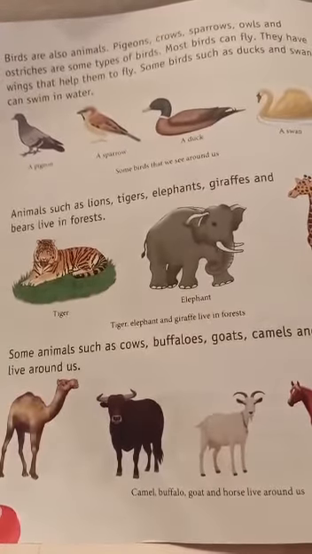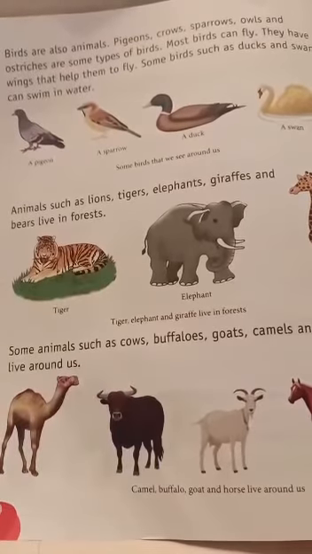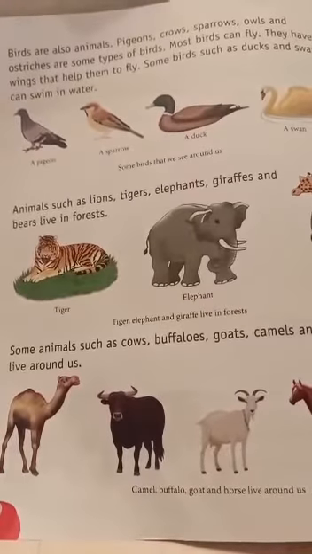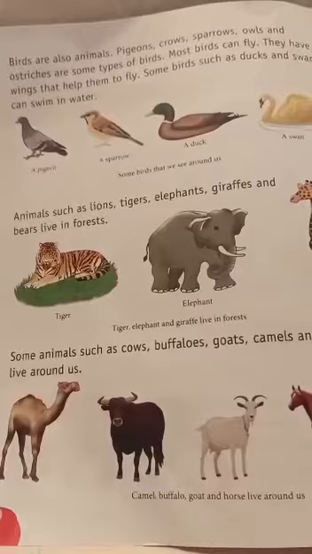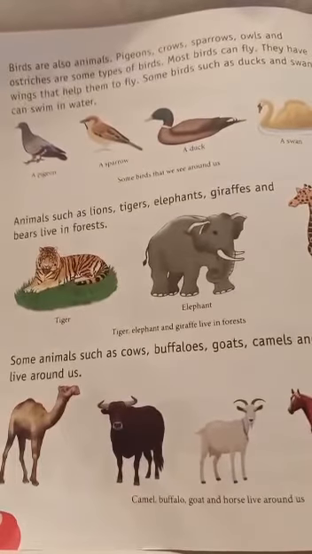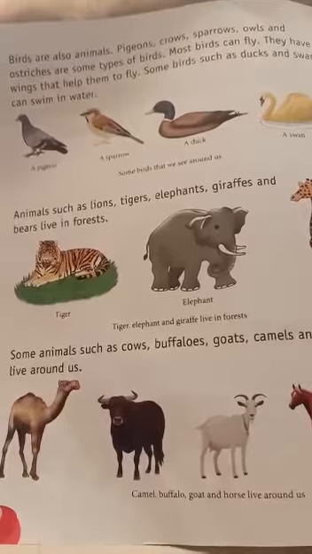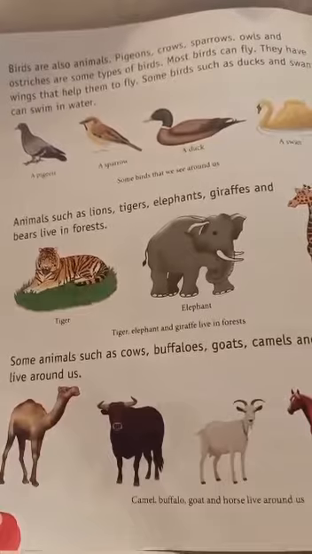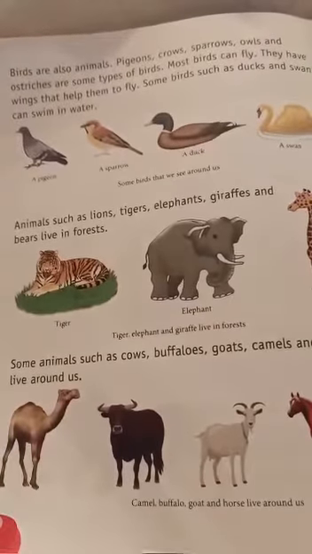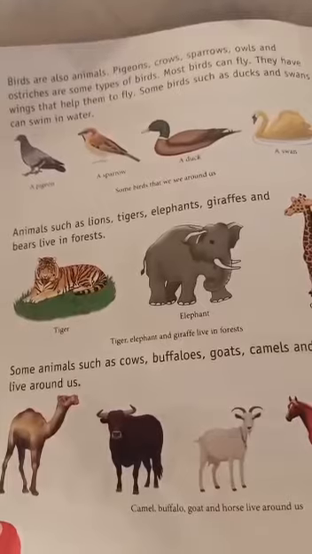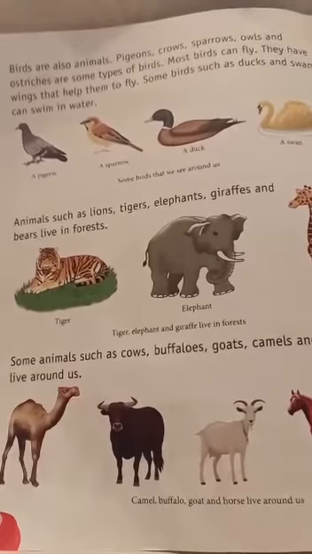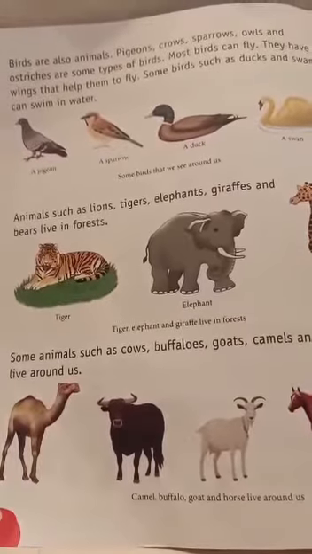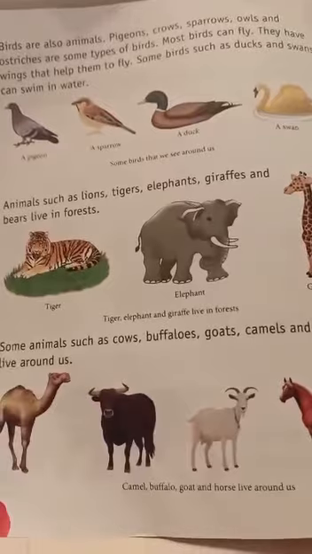Tiger, lion, elephant, giraffe, zebra, and so many other animals live in forest. So they are called forest animals. And there are also some animals that we see around us that help us in our work, and they also carry us and carry our goods, and they are used as transportation. So those animals are cows, buffaloes, goats, camels, and horses. These are the animals that live around us and are used by us in our work.